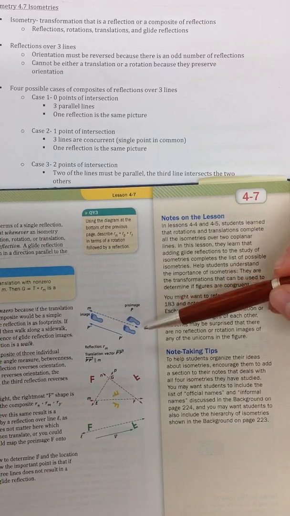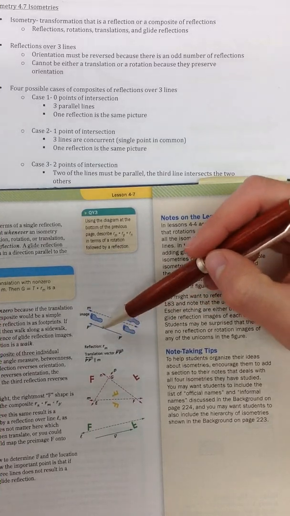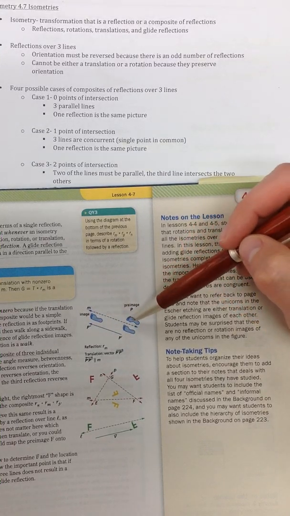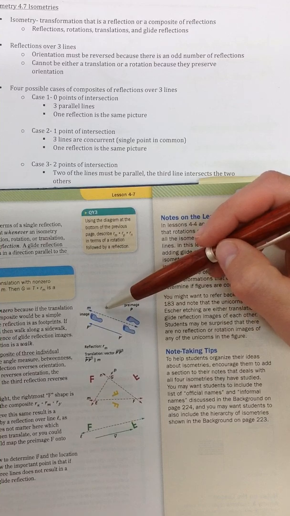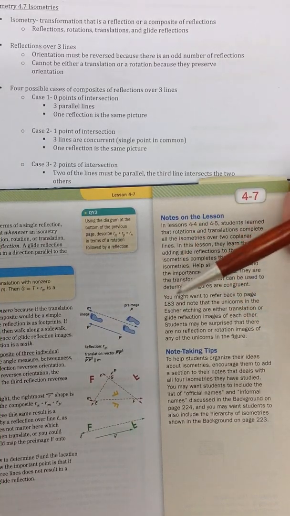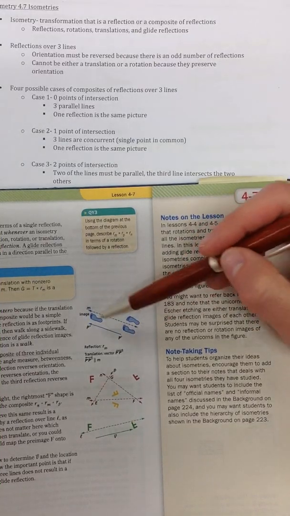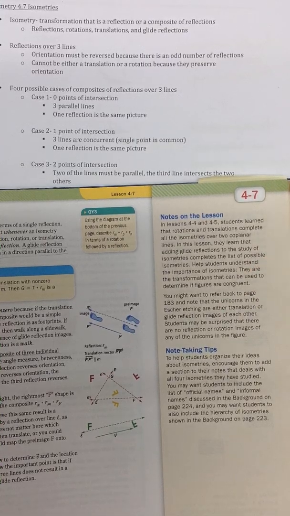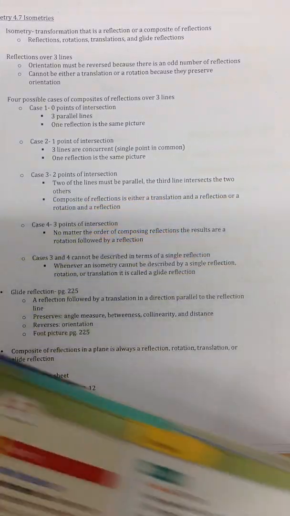So what happens when you walk is, say this foot slides forward here, that would be like a translation, and then this other foot, if that flips over there, that would be like a reflection. So they're reflections of each other, and then also a translation. So walking, or gliding with your feet, is considered a glide reflection. Okay, so that's just one example that you might see.